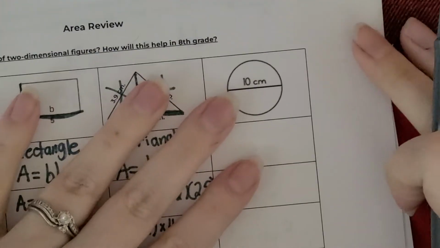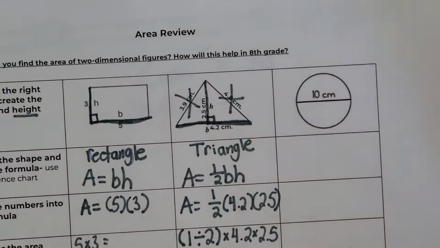All right, last, when we do the area of a circle, okay? These are important also.